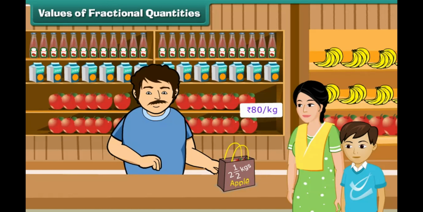Values of fractional quantities. Let us now learn to compute the values of fractional quantities. Rishabh's mother is in the fruit market. She has bought 2.5 kgs of apples, which cost rupees 80 a kg. How much money did she pay to the fruit seller?